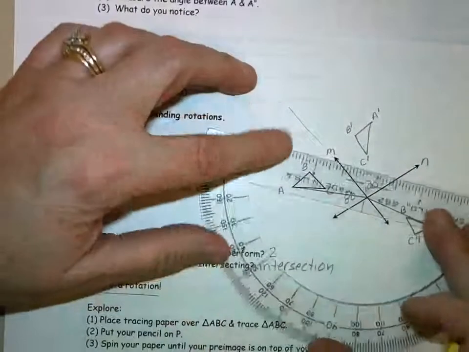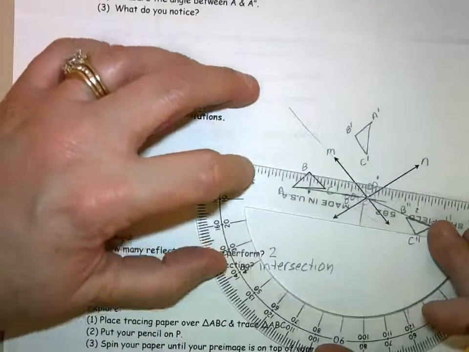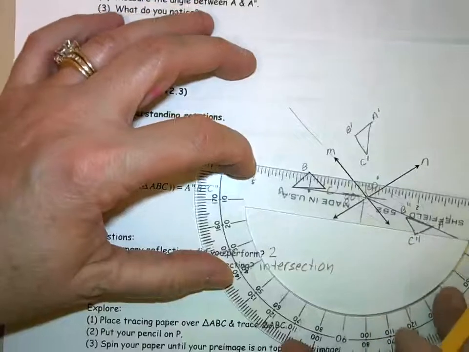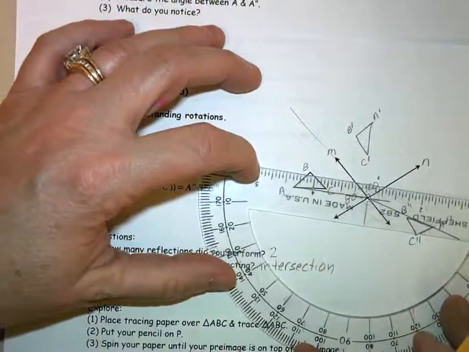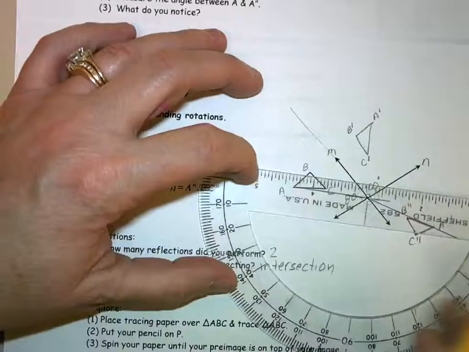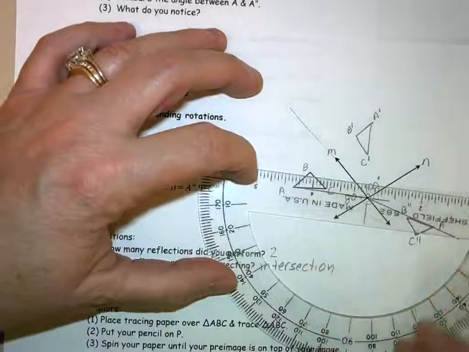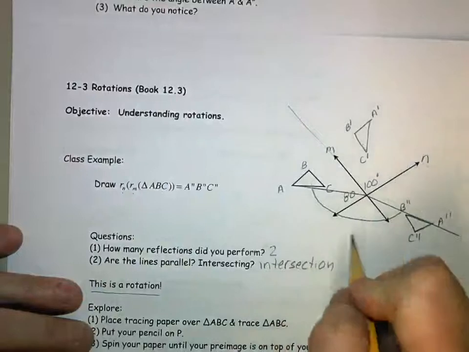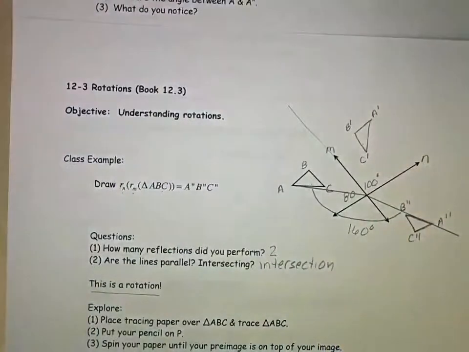And if we measure that one, so my paper's kind of upside down, here's the 0, sorry, I'm trying to line that up right, and if we measure that angle, it ends up being about 160. So this right here would be 160 degrees.